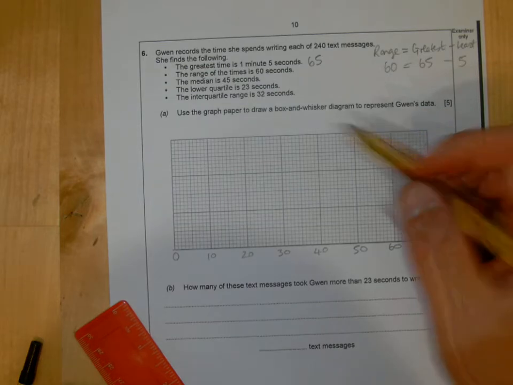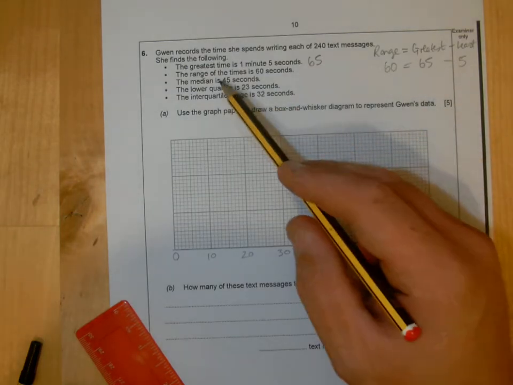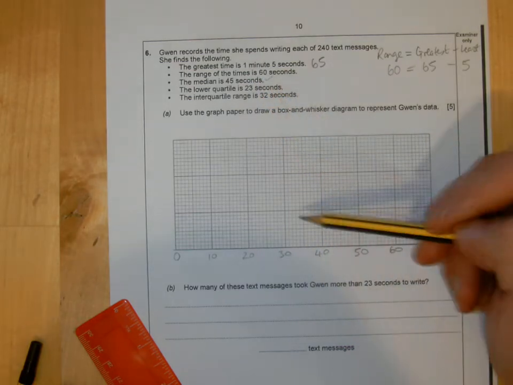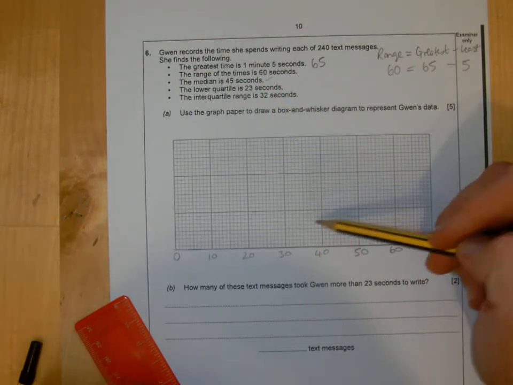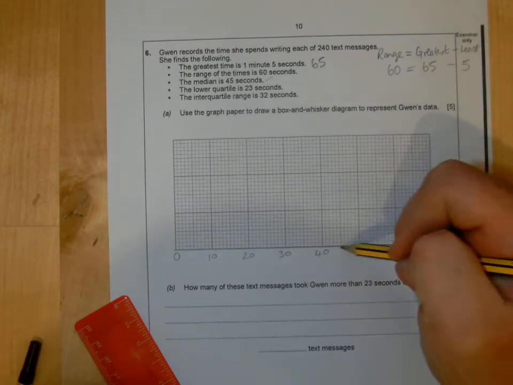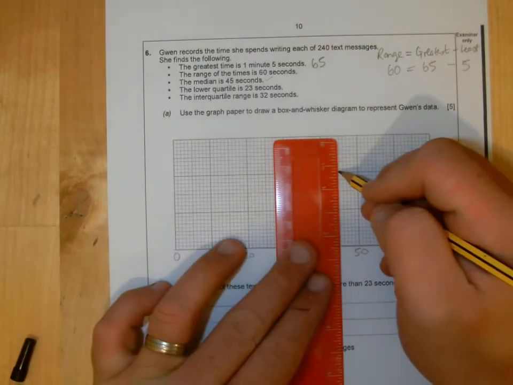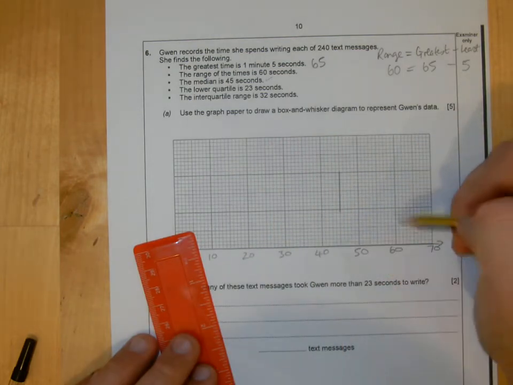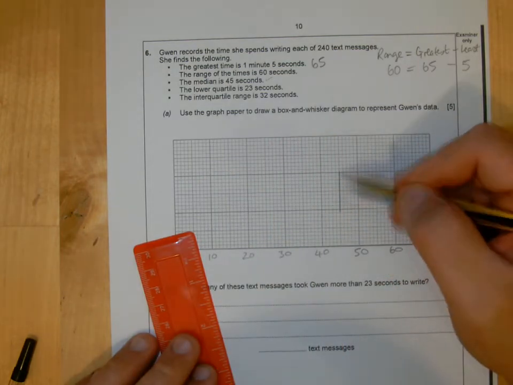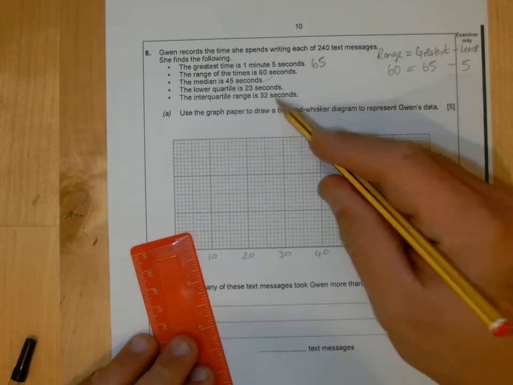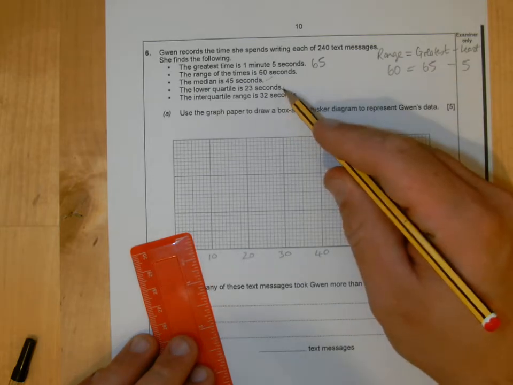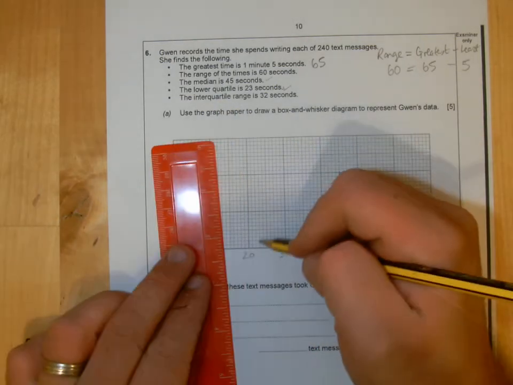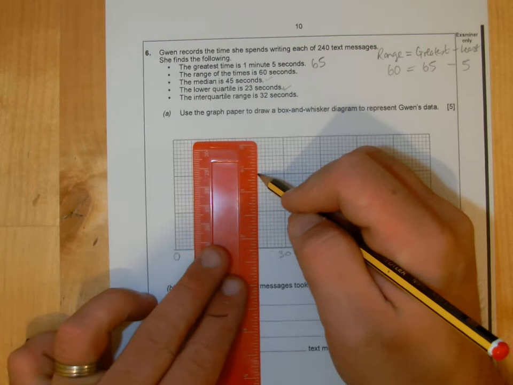Now, when it comes to box and whisker plots, I always like to draw the median first. The median is 45 seconds. Median's in the center, isn't it? So I sort of work from the center outwards. So 45 is here, and I draw in my line for my median. Then I go for the lower quartile, which is 23 in this case. So another line, at 23, which will be, there's 20, so 23 is here.